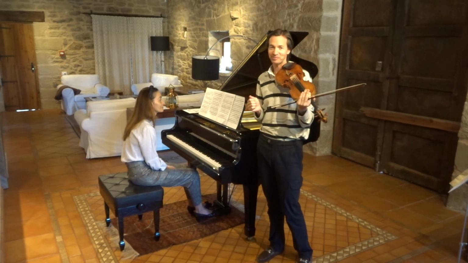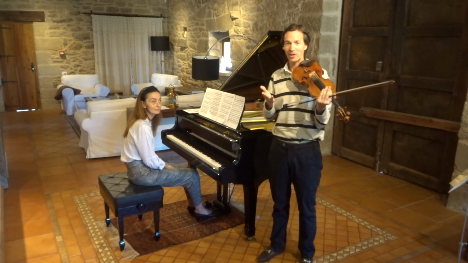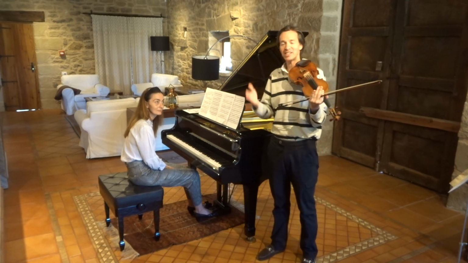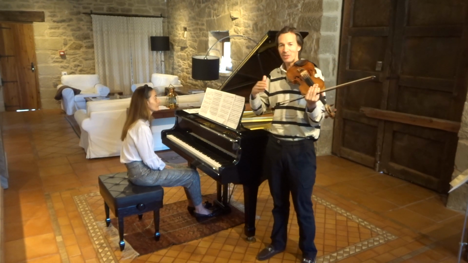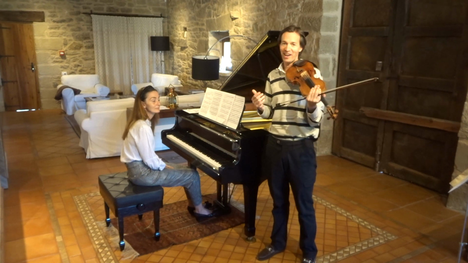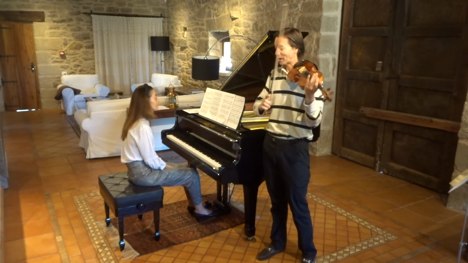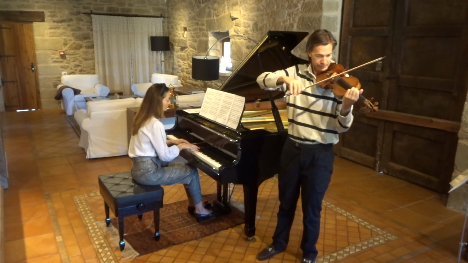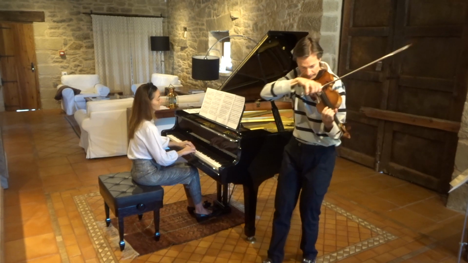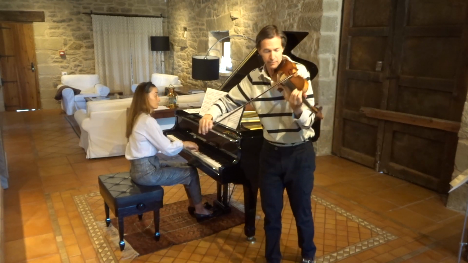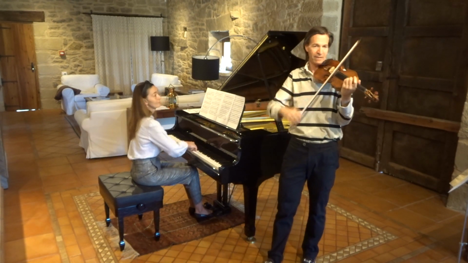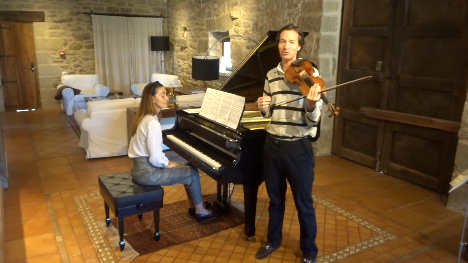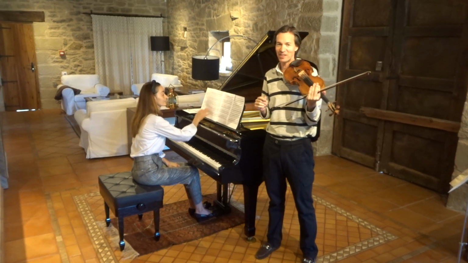Another thing I wanted to mention was the interesting transitions. Because the A section always comes back, there's always a transition back to the A. So the first time it comes back, it's this. Chromatic scale that slides back into the A section.